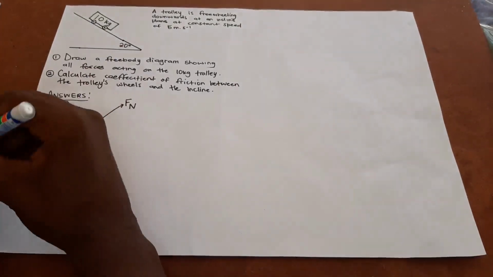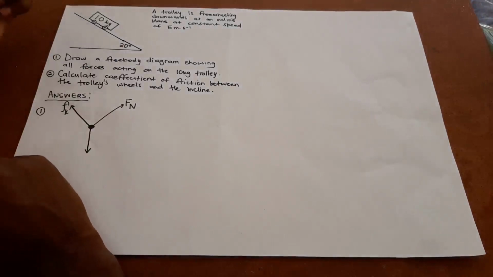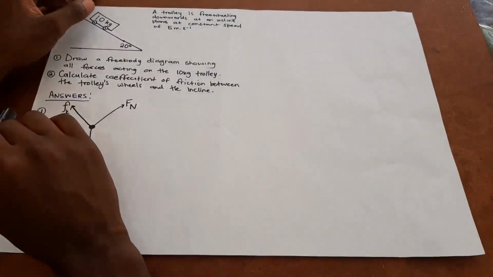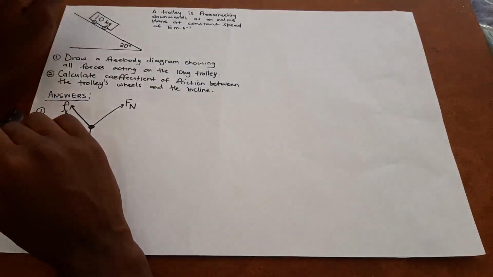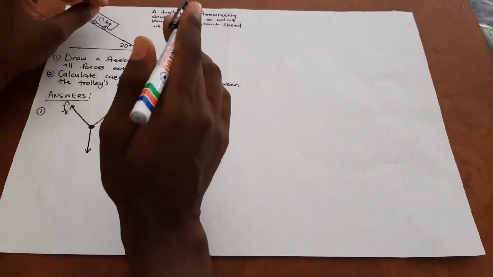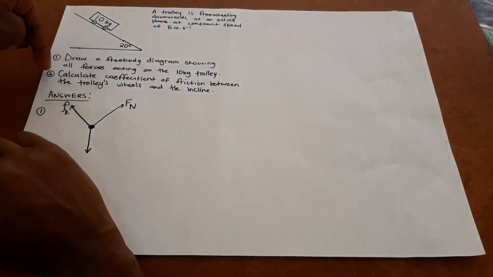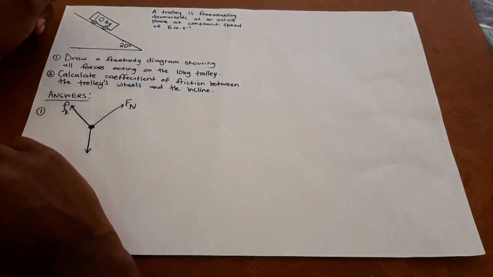And what pushes this object to move downwards? It's the gravitational parallel component, the component that we are going to find in the very first stages of our calculations.